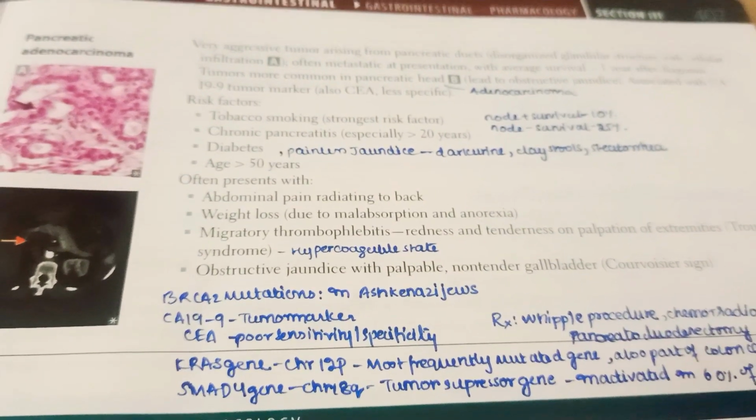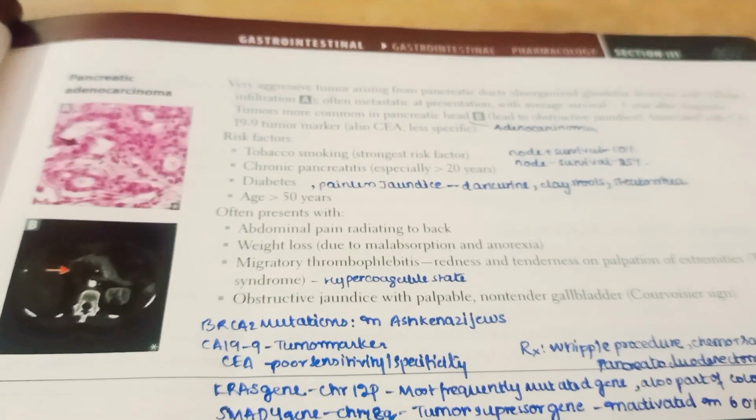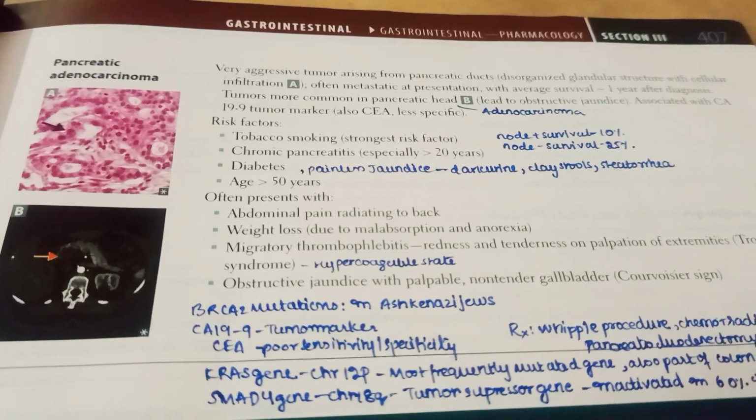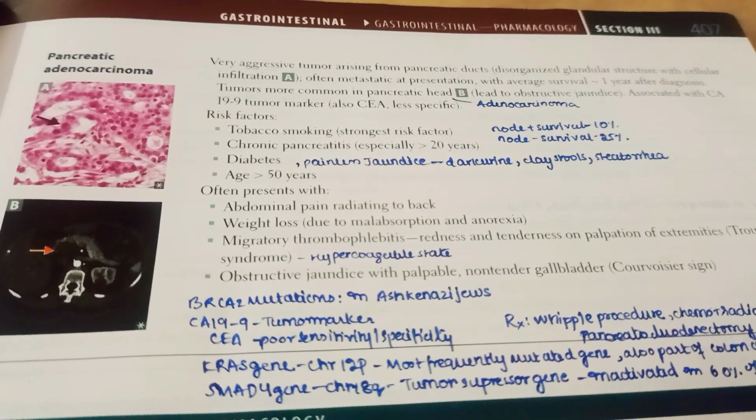By this, we completed GIT. Actually, it's a very huge chapter. Next, we'll start with endocrine and end with cardiac. And I think in whole First Aid only 15 chapters, so we can cover them.